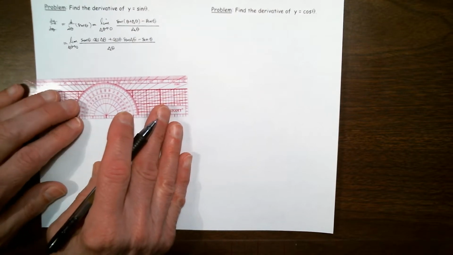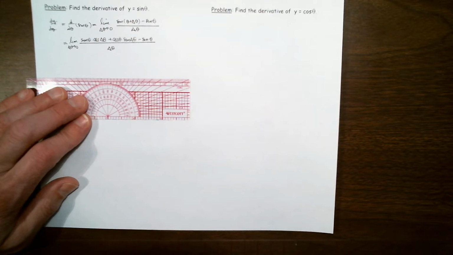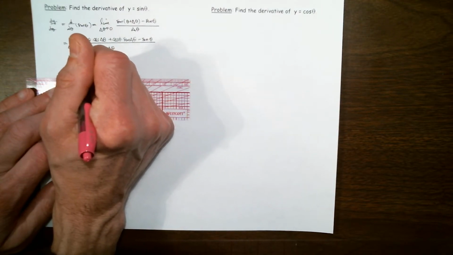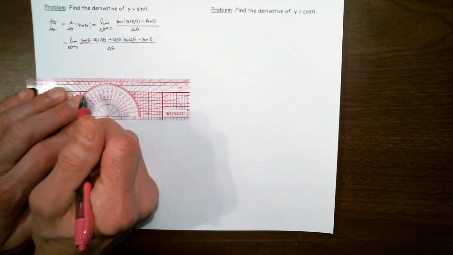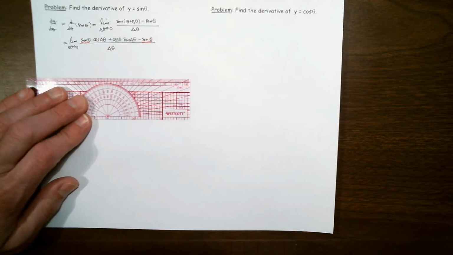So at this stage, we'll do a little factorization in the numerator. Notice that this first product involves the factor sine theta, and the last term also is sine theta.